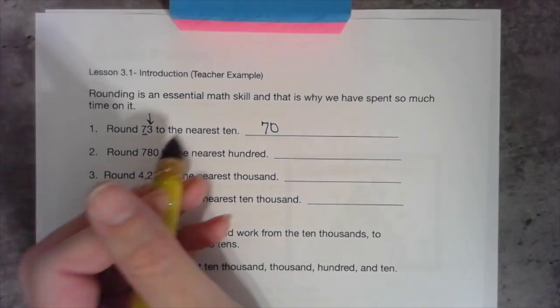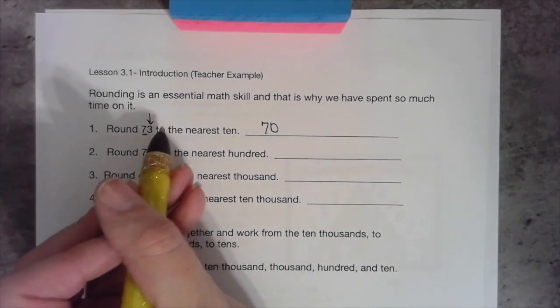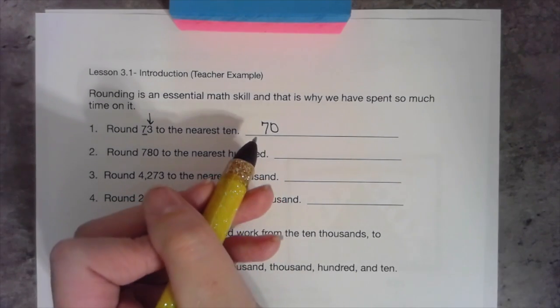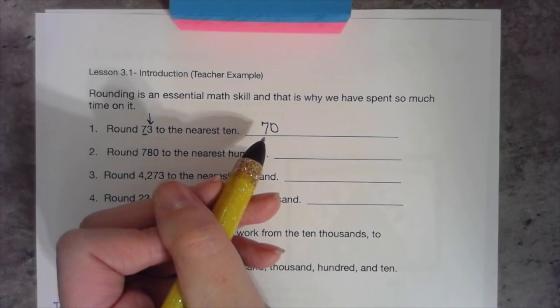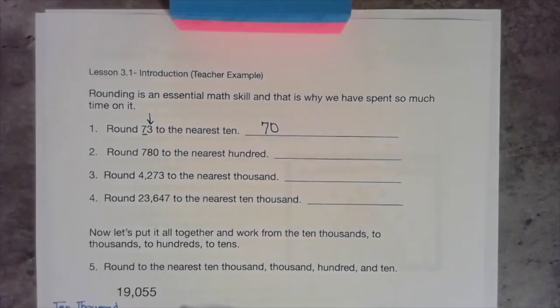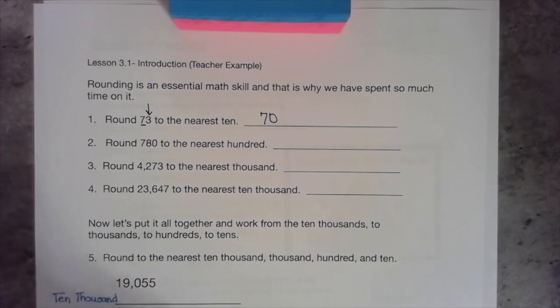And you can think about that. 73 on a number line would be between 70 and 80. And I bet you can imagine in your mind that 73 would be pretty close to 70 on that number line. Okay, now we're going to round to the nearest 100.